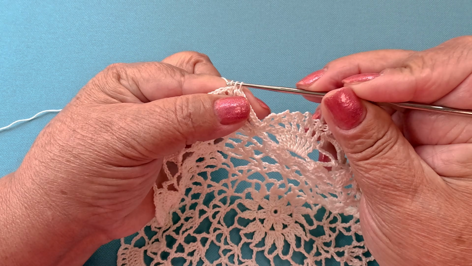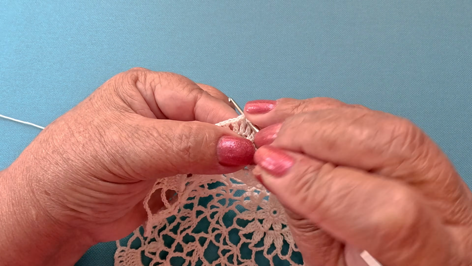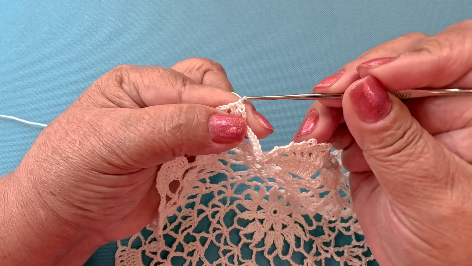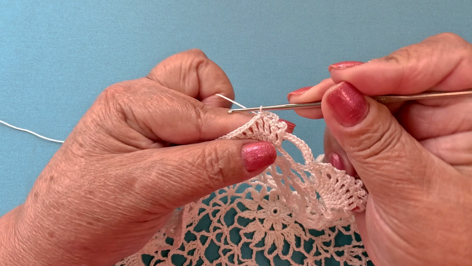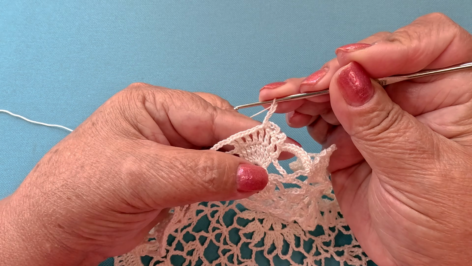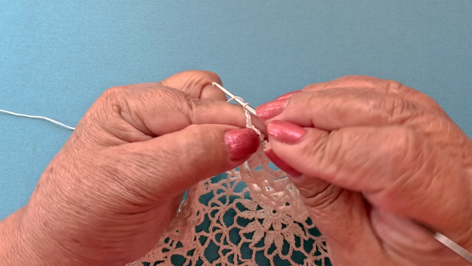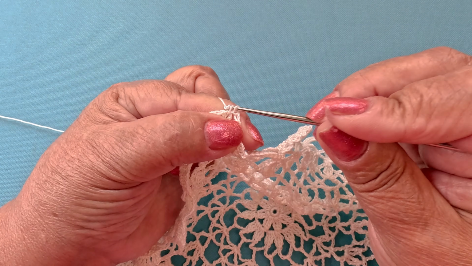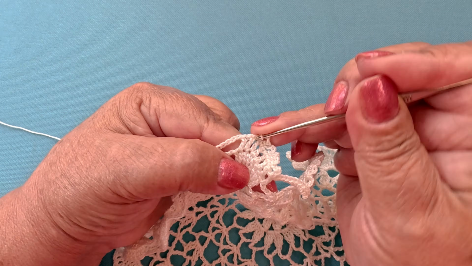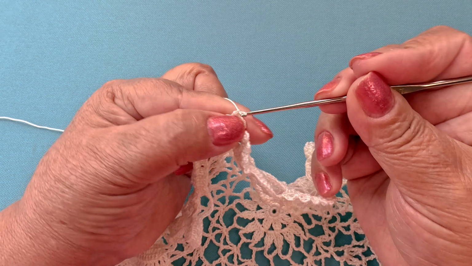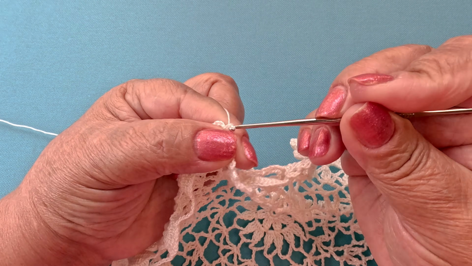Now, single crochet in the next chain 1 space, chain 4, 1, 2, 3, 4, single crochet in the next chain 1 space, chain 4, 1, 2, 3, 4, and continue this pattern, single crochet in the next chain 1 space.